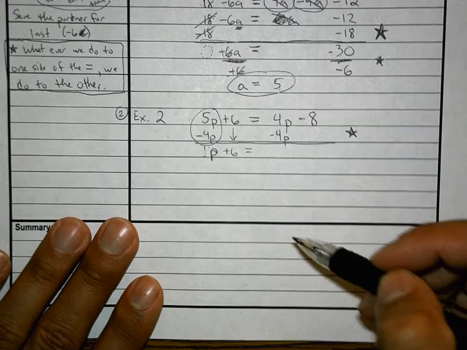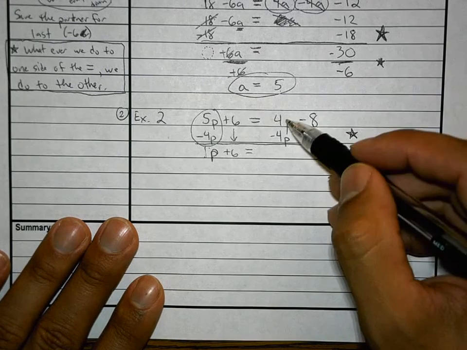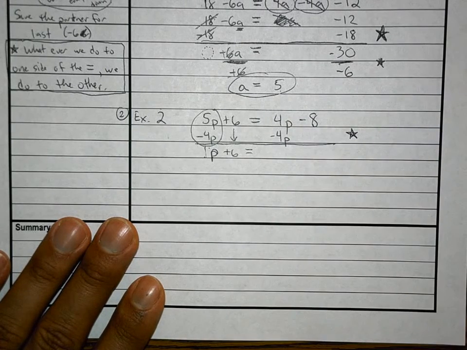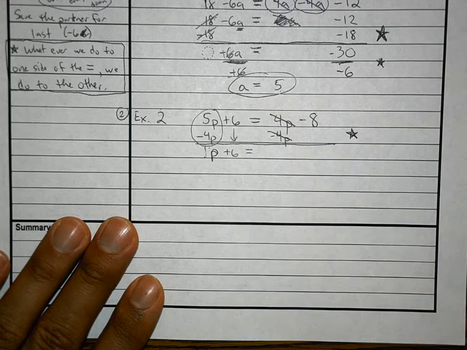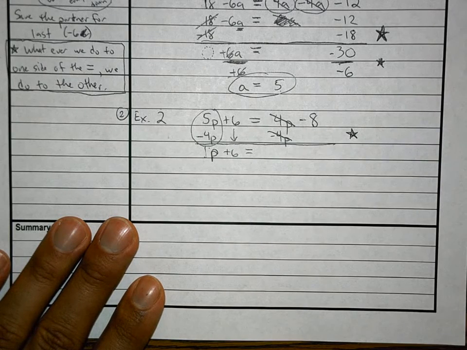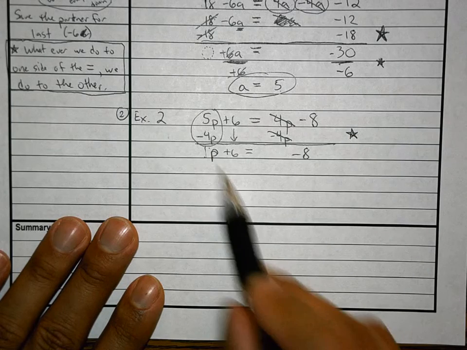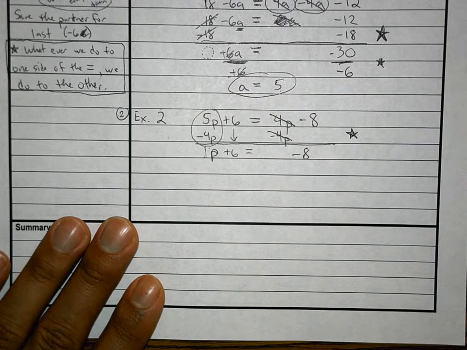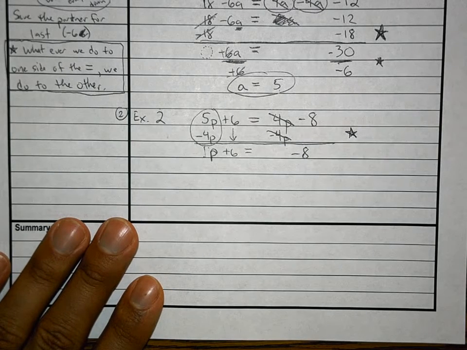Eric's right there. Eric, what's 4p minus 4p? 0p. Do I need to write 0p? No. So what are we going to write on the right-hand side? Negative 8. I like it. We're not done, though, because we don't have p equal something. We only stop when we get the variable by itself, and we only stop when we know what the variable is equal to. p equals what?